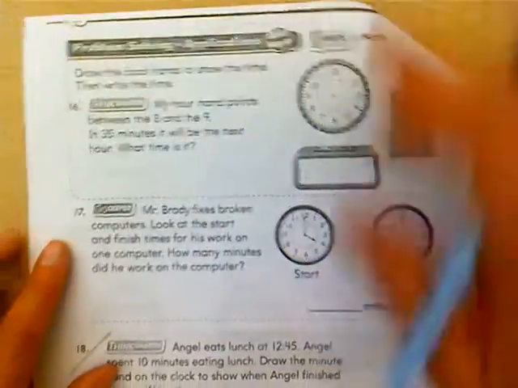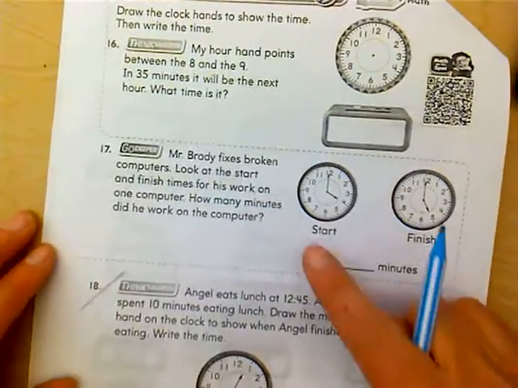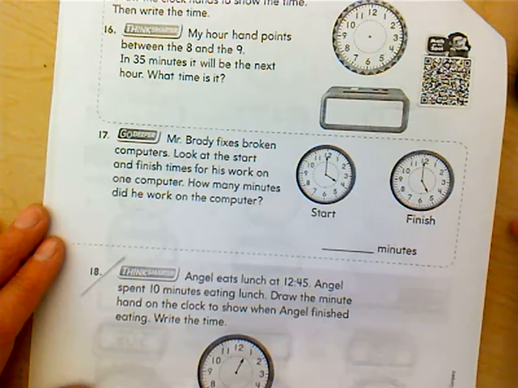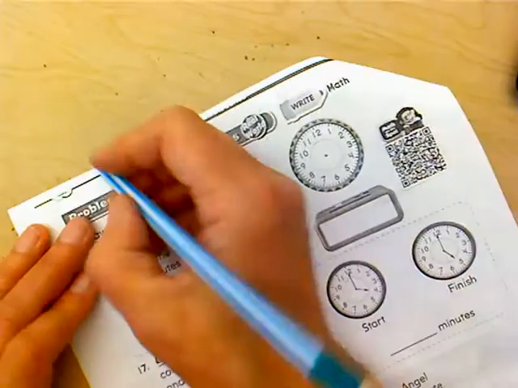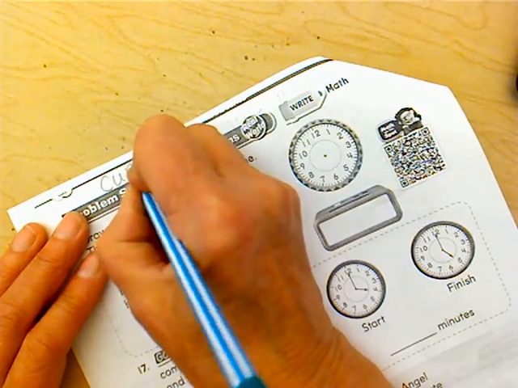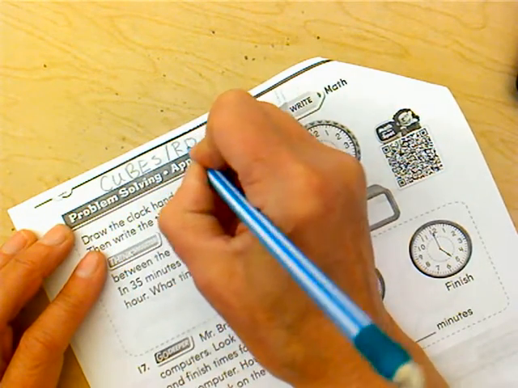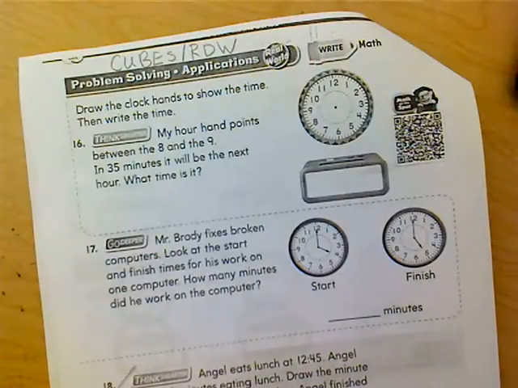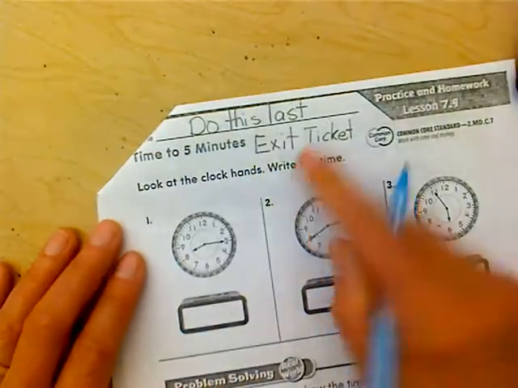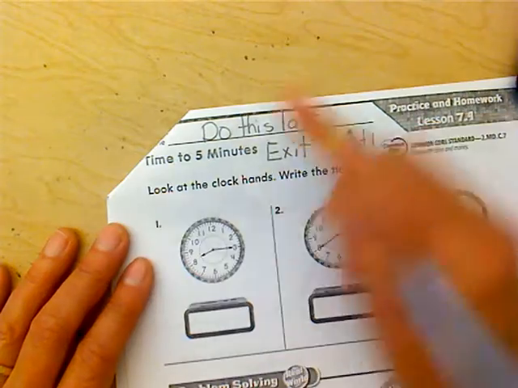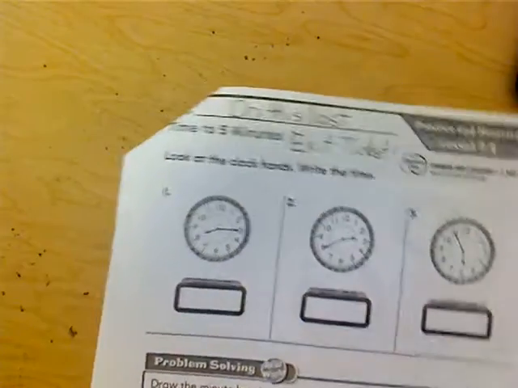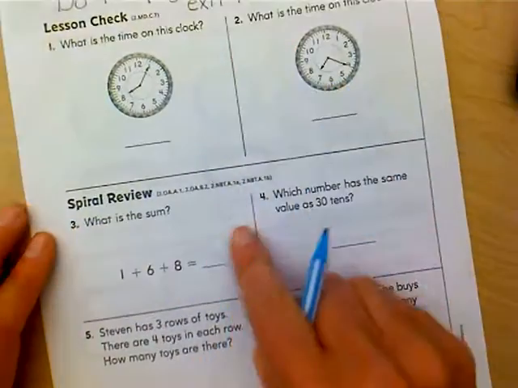Then you're moving on and doing problem 16, 17, and 18. You're going to need to read those problems and use cubes. And read, draw, and write. So read, draw, and write for those 3 word problems. And then, of course, you need to do the exit ticket last. So you're doing this page last after you complete this page. Do this page after the exit ticket.